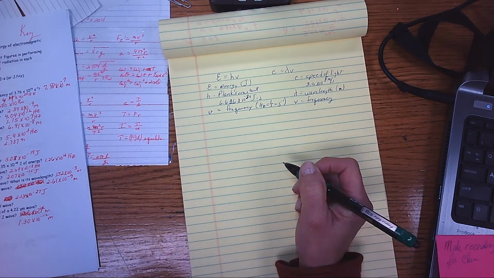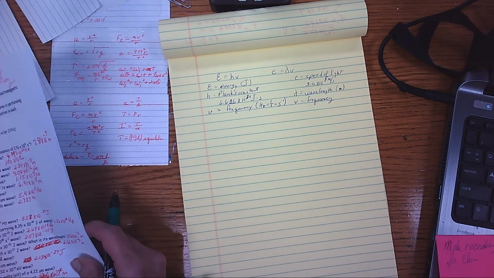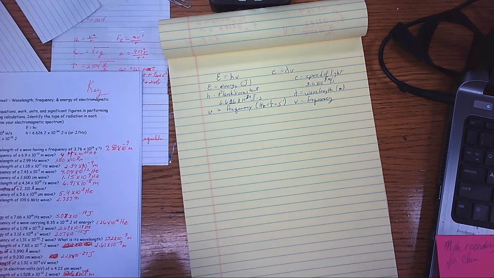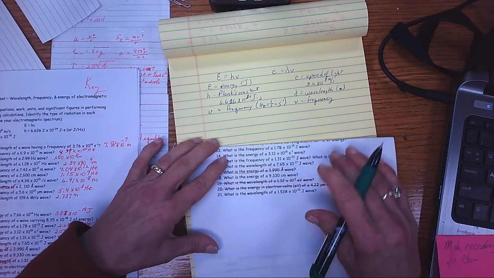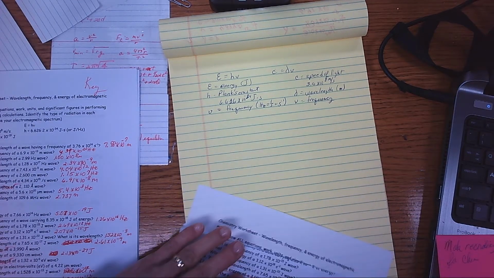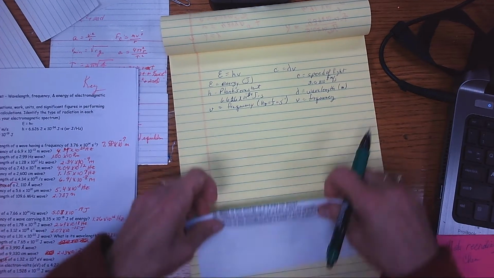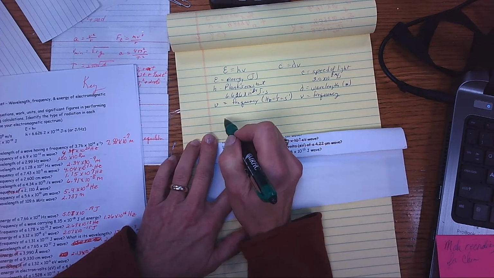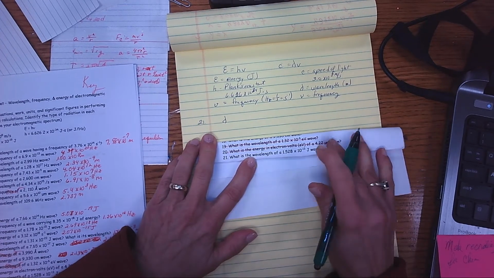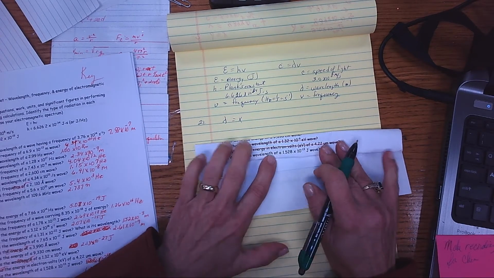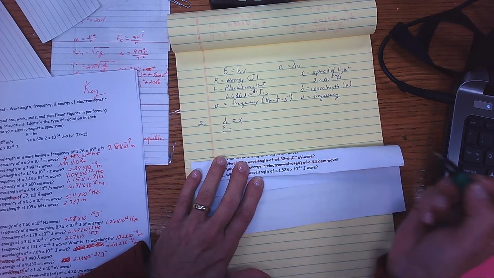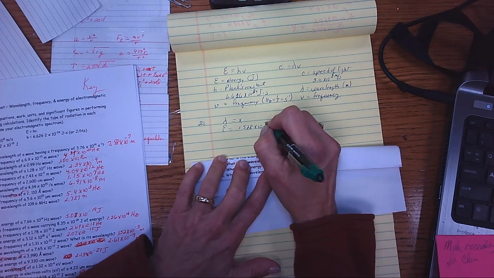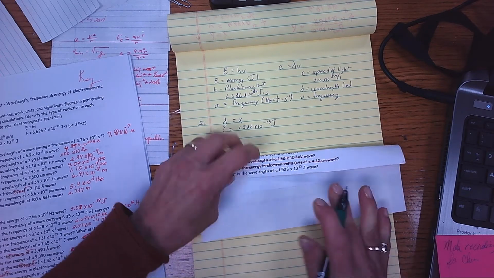Okay. In the first problem I'm doing, it came from the worksheet we worked on today, number 21. What is the wavelength? So this is what I'm looking for, and that is my unknown. If I have energy of 1.528 times 10 to the negative 13 joules, okay? So we're looking for wavelength.